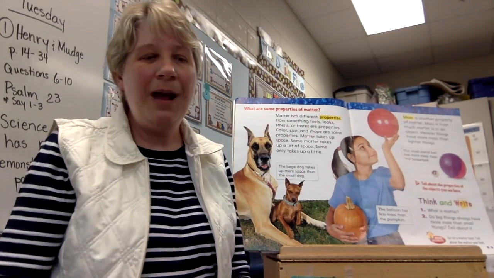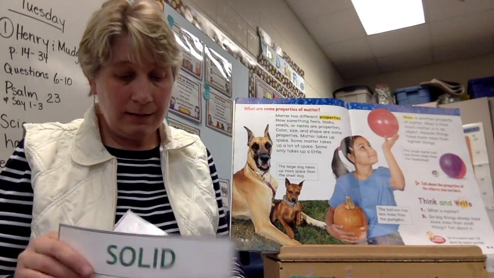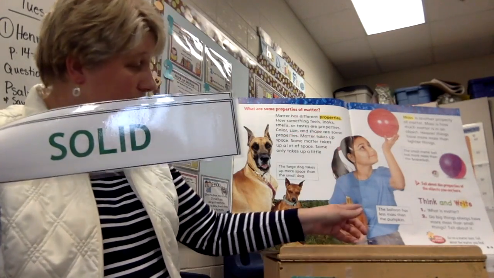Before we do that though, I want to remember the three different forms of matter. Mrs. Voss told us last week that matter can be a solid, a liquid, or a gas. Now, a solid would be maybe a toy or a pumpkin.